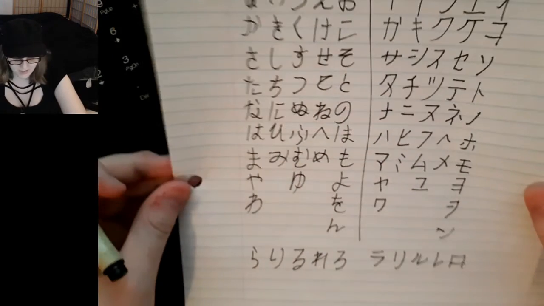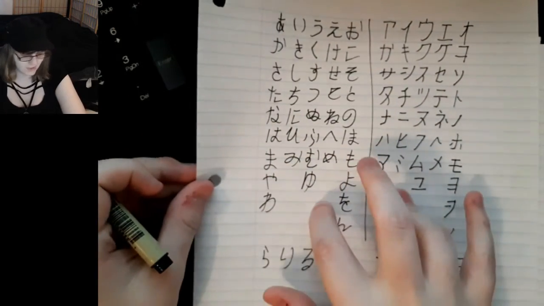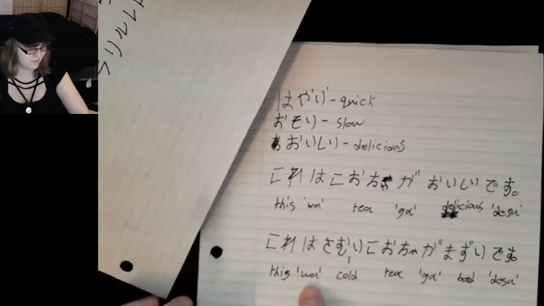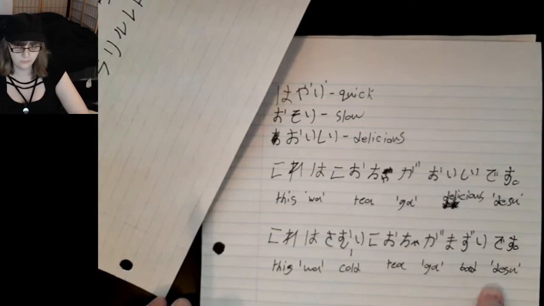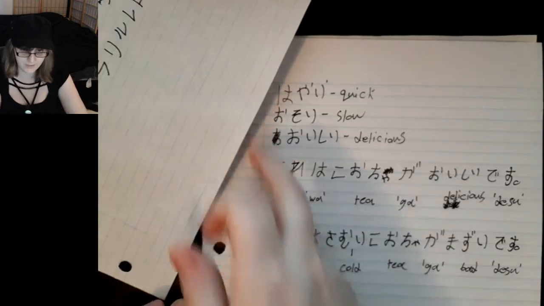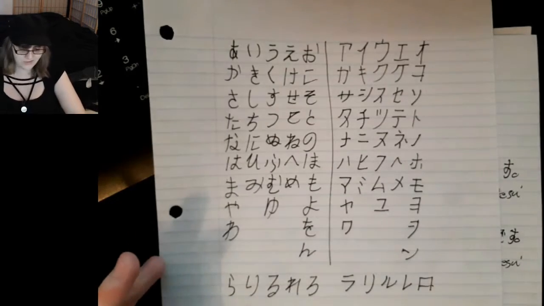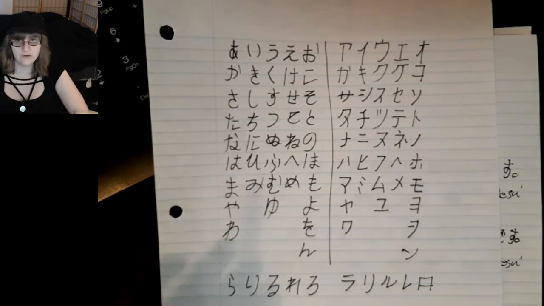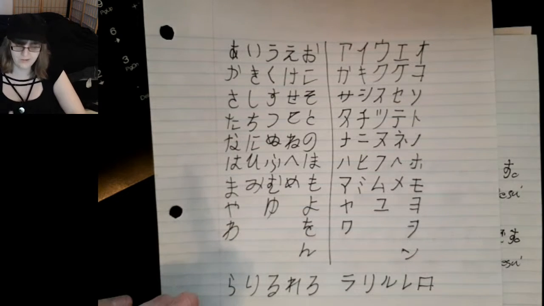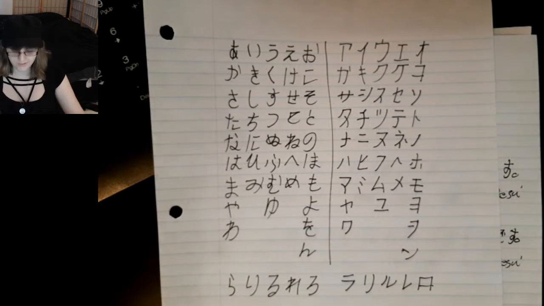Make sure that you have these charts in your head. I'm going to stop doing this English soon. So you really need to know hiragana and katakana. In my classes, we have no English anymore, at least in writing. So, yeah. Make sure you get that in your head.